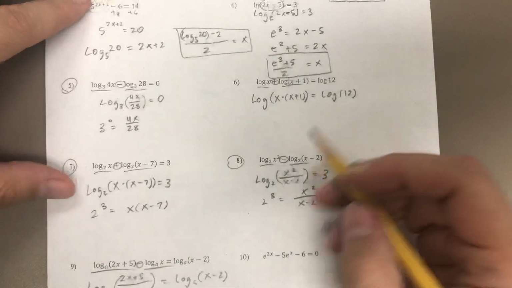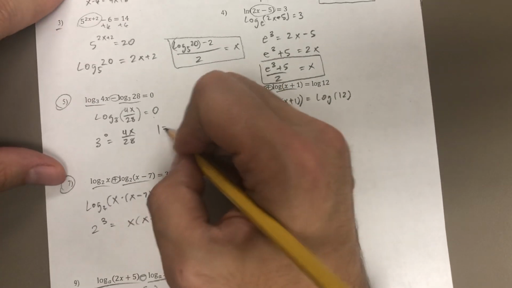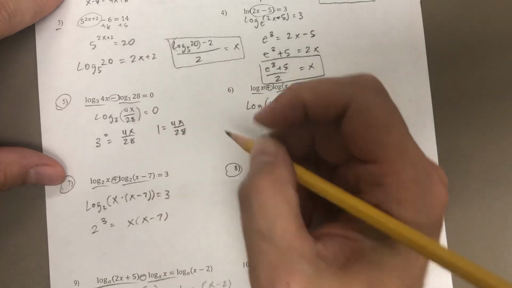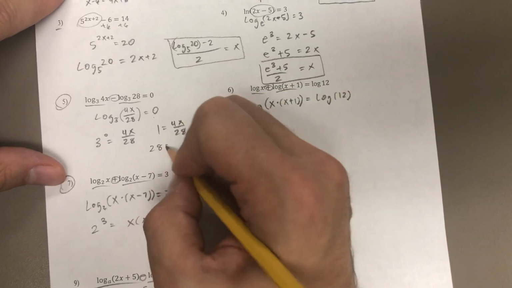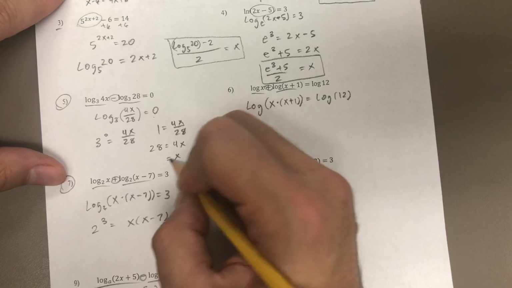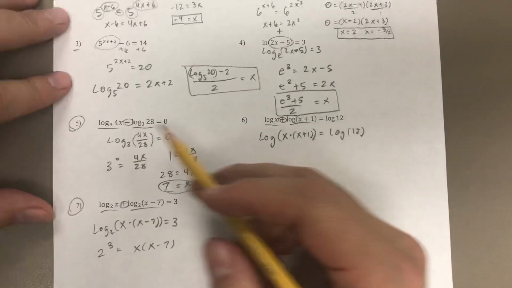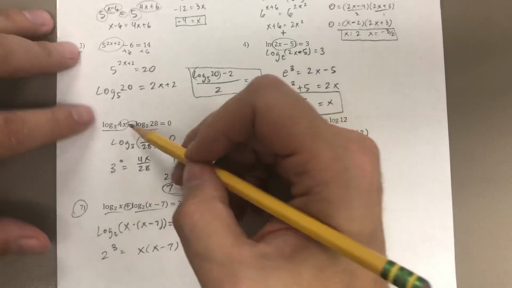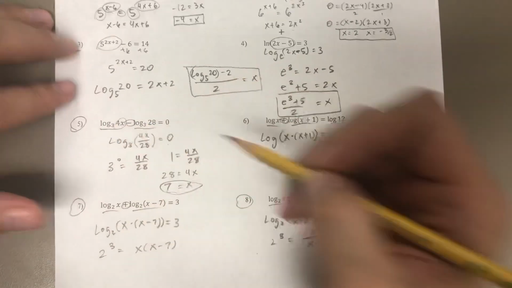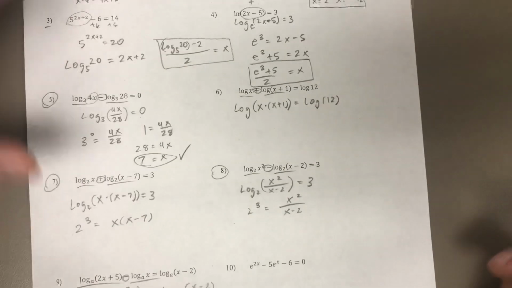And then you just solve them, so like 3 to the 0 power is 1, so 1 equals 4x over 28. So multiply both sides by 28, you get 28 equals 4x, divide by 4, x equals 7. And then make sure to always check for extraneous solutions. So we plug in 7 for the lone x value here. 4 times 7 is 28, and we can take log base 3 of 28. So that one checks out okay.